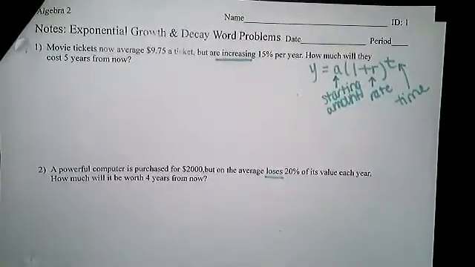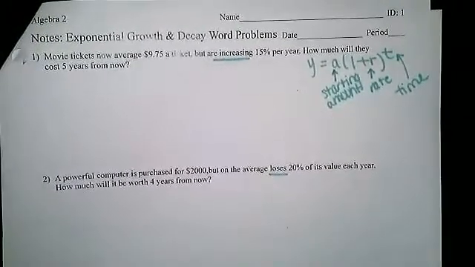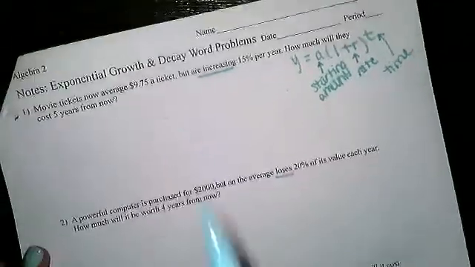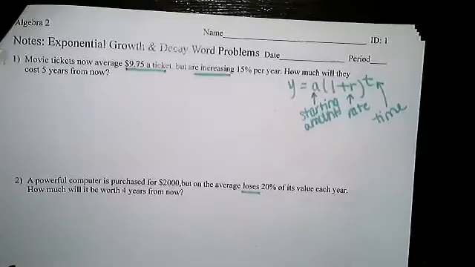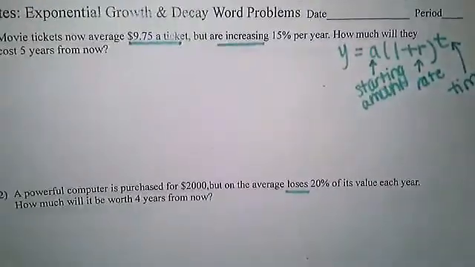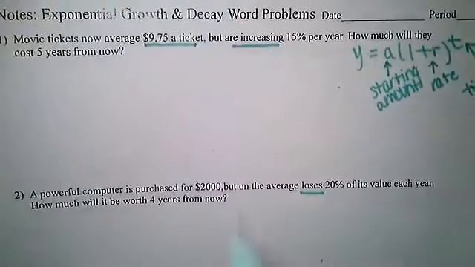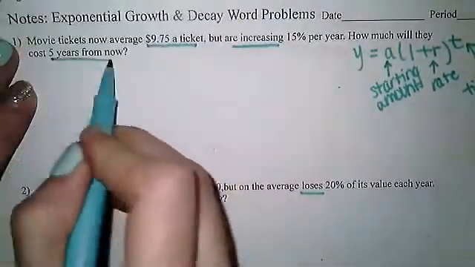So we have 4 example problems, and this should pretty much encompass all the different types of problems. So the first one says movie tickets now average $9.75 a ticket. So we're going to underline that. That's important. But are increasing at a rate of 15% per year. How much will they cost 5 years from now?